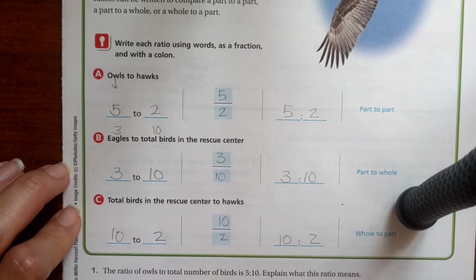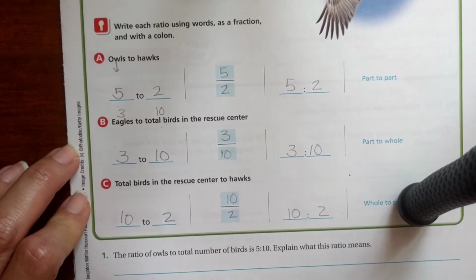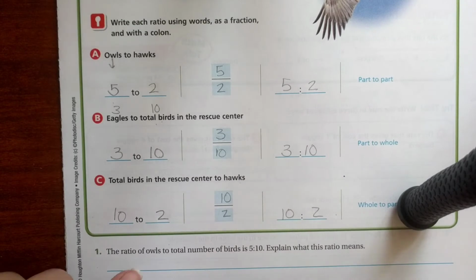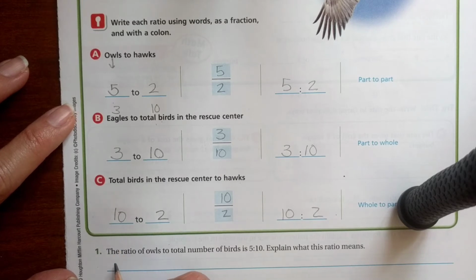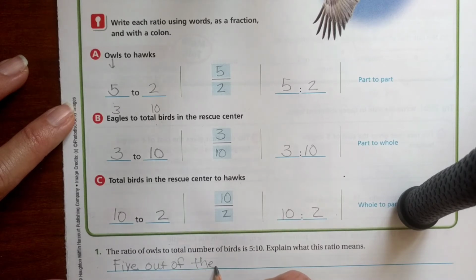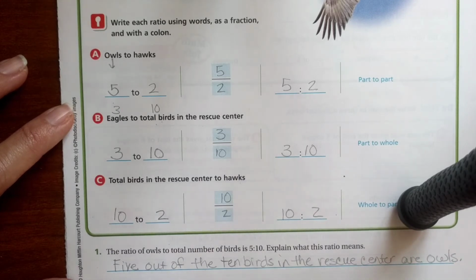Okay, so the ratio of owls to the total number of birds in the rescue center is 5 to 10. Explain what this ratio means. Well, this means that 5 out of the 10 birds in the rescue center are owls. So half of the birds in the rescue center are owls.